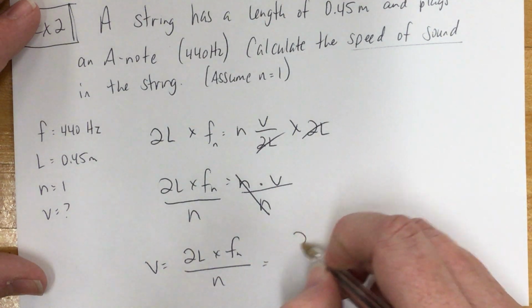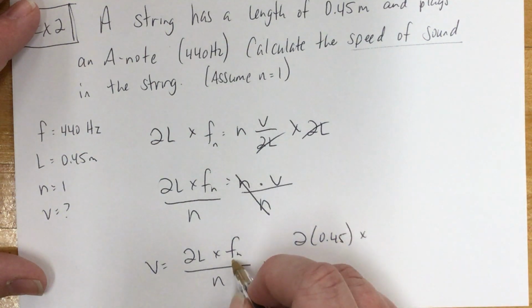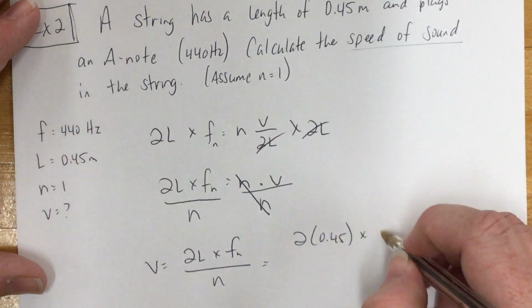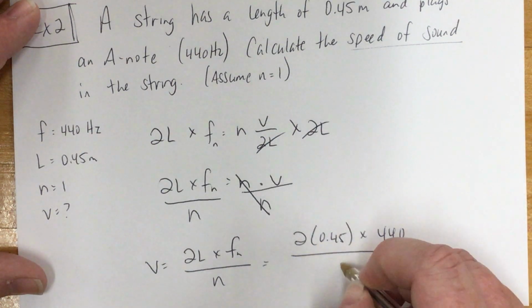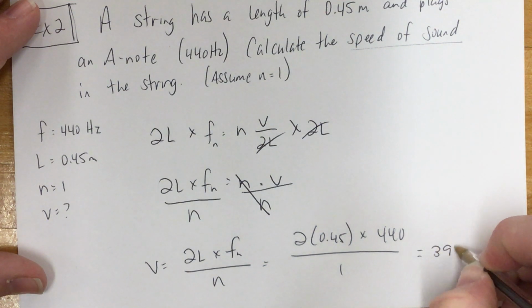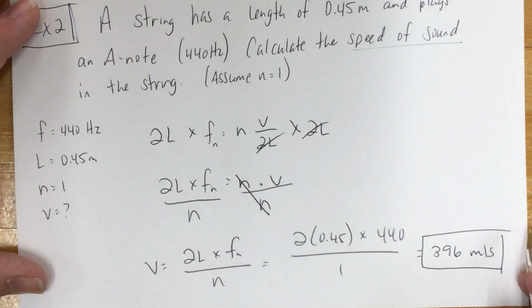And so we can say 2 times 0.45 times our f of n. So f of 1, we'll use the 440 here, divided by 1. And when we do that, we get 396 meters per second would be the speed in that string.